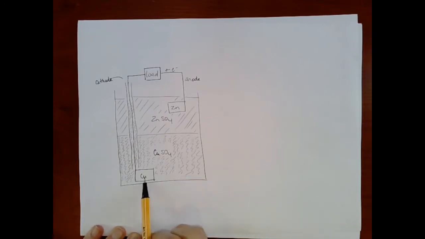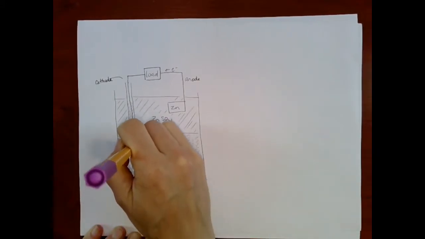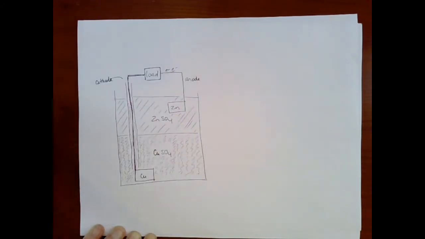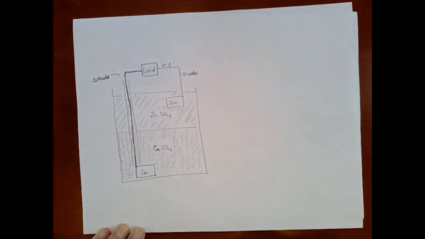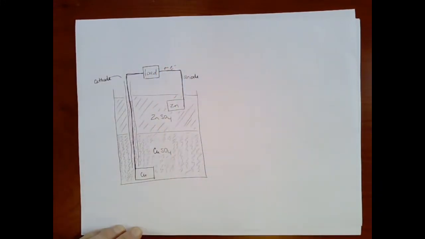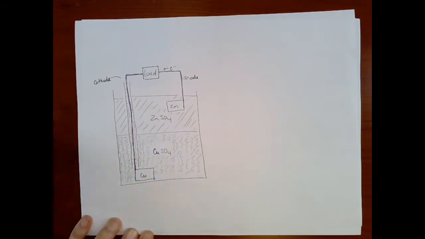What it is, it's a copper electrode suspended in a copper sulfate solution. And you can see that the wire connecting this electrode goes up through a tube, all exposed to copper sulfate, passes through some kind of load that we would like to power, and connects to a zinc anode. And that zinc anode is suspended within a zinc sulfate solution.